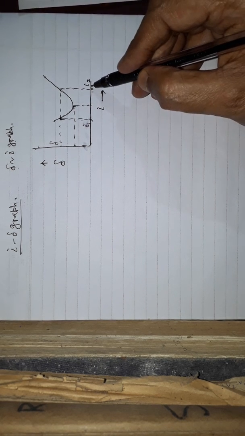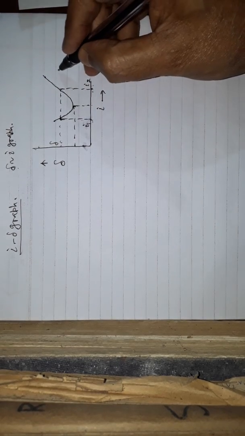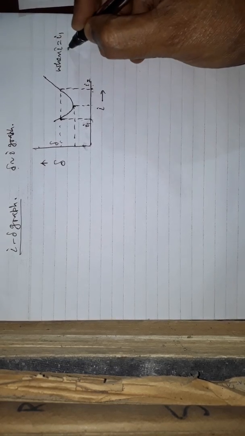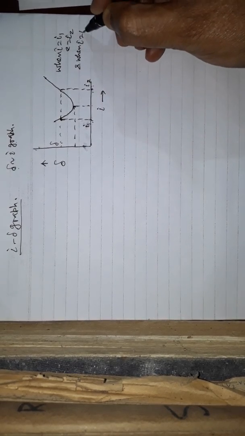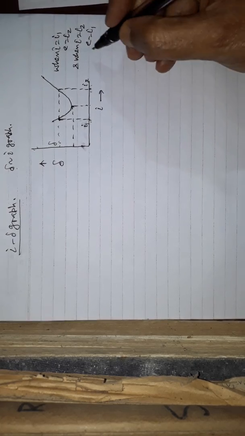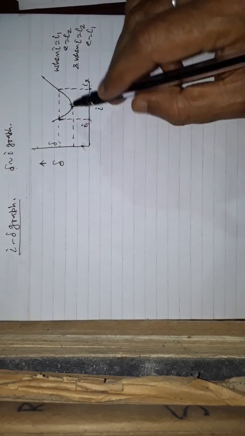And when the angle of incidence is I2, the angle of emergence will become I1. So when I is I1, E will be I2. And when I is I2, E will be I1. And in both the cases, delta is the same, that is delta.